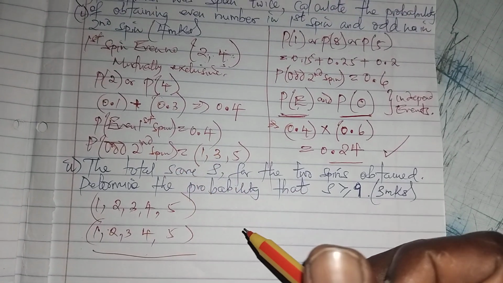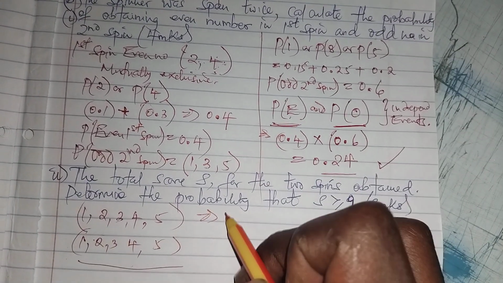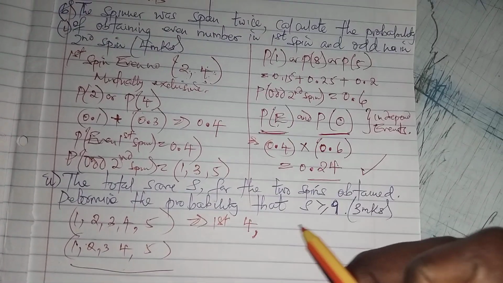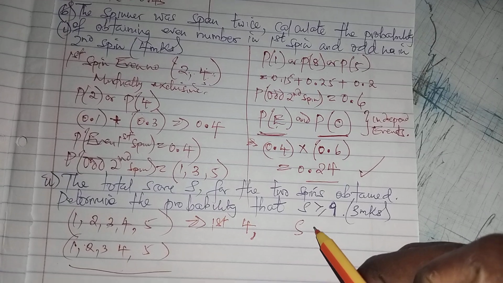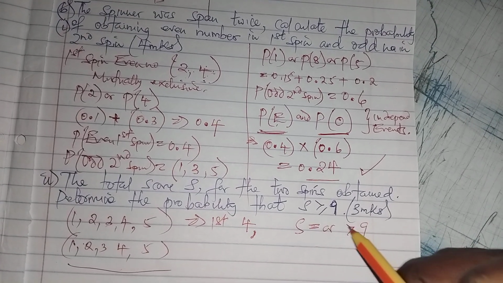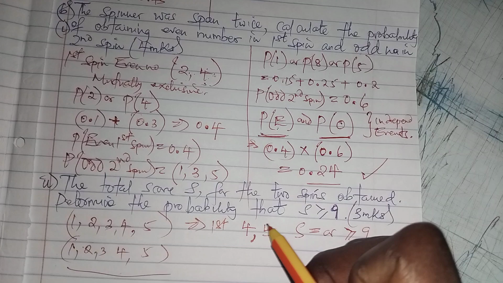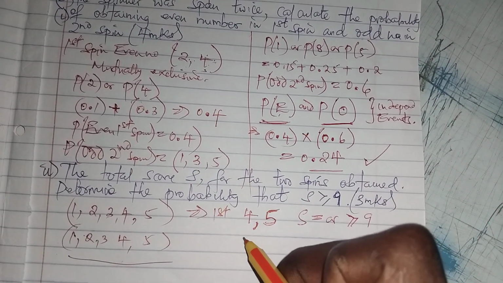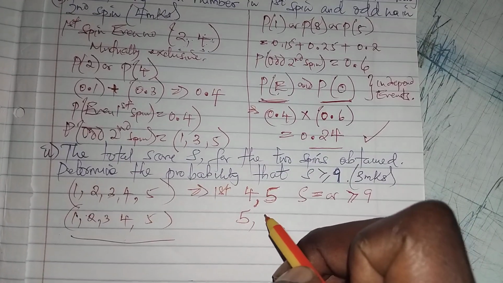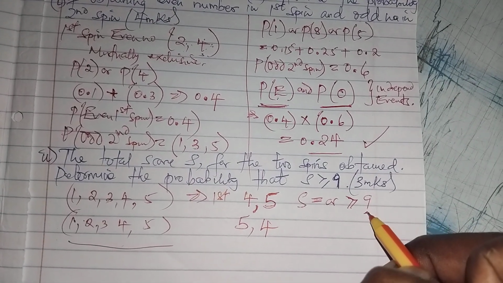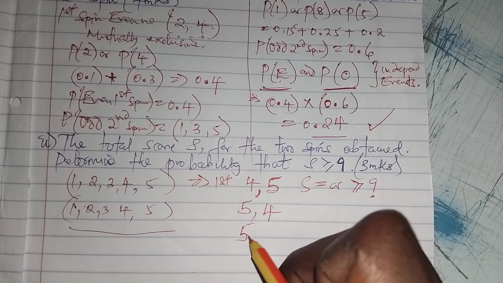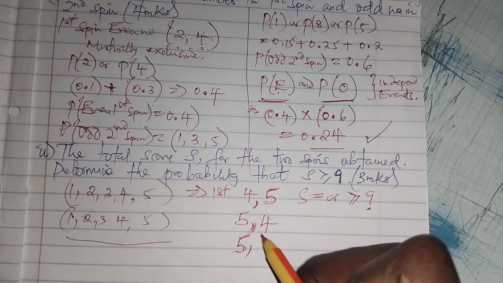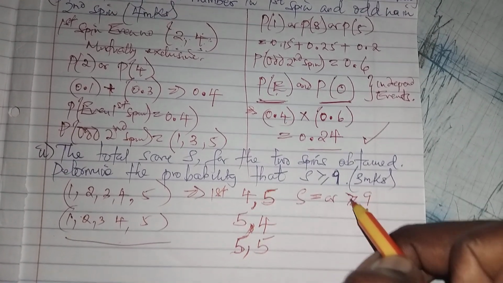But you realize that let's say in the first spin you get 4, if you want the sum to be equal to or greater than 9, automatically the second spin will have to be 5 so that it can be equal to 9. Or in the first spin you can get 5, then in the second spin you can get 4, so it will be equal to 9. Or in the first spin you can get 5, and in the second spin again you can get 5, so that it can be greater than 9.